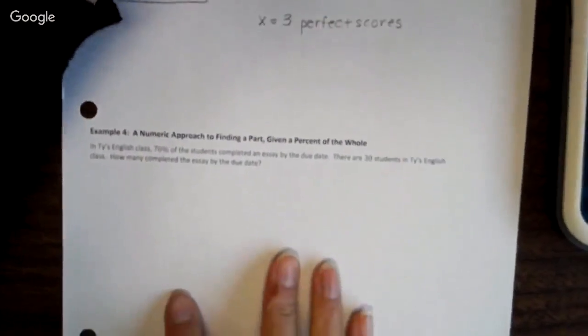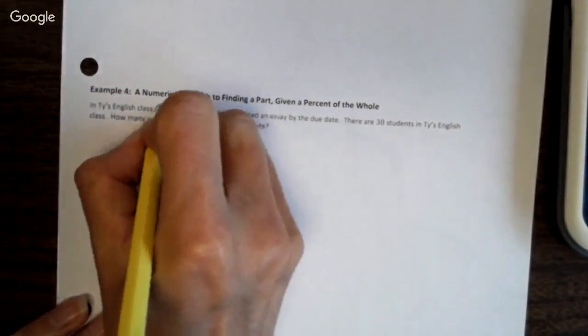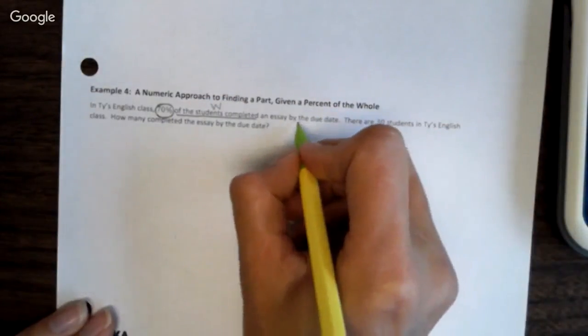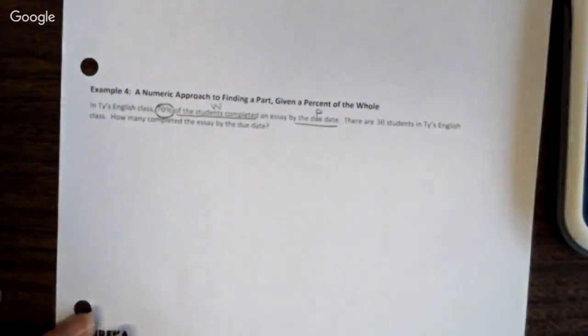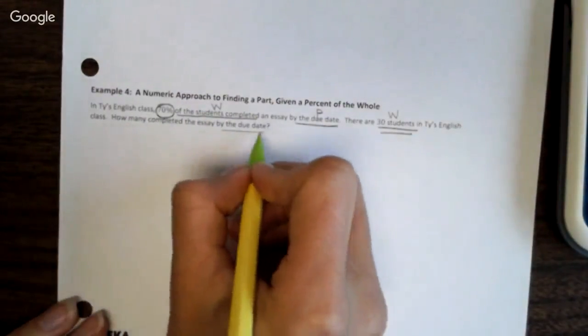All right, and the last one we're going to complete today is example 4. It says that in the English class, 70% of the students, so of all students, completed it by the due date. That's your part. So there were 30 students in the class. That's your whole. How many completed it by the due date?